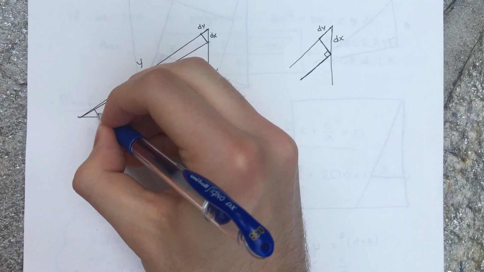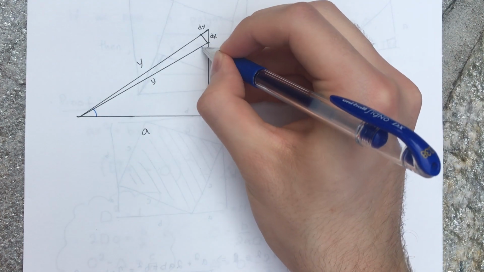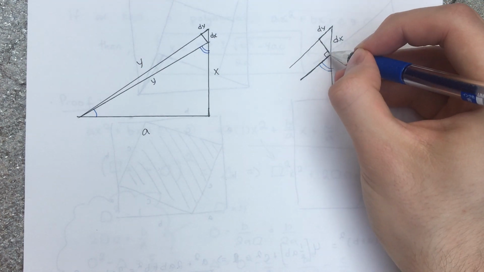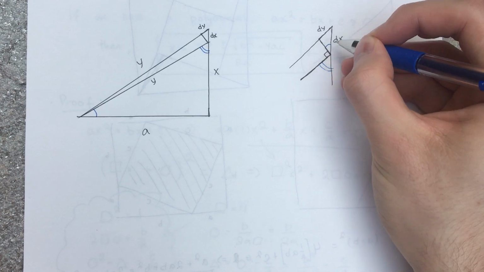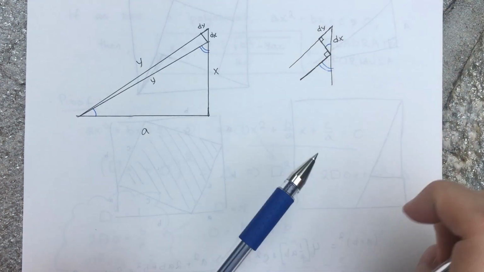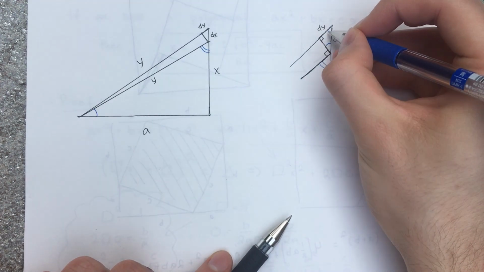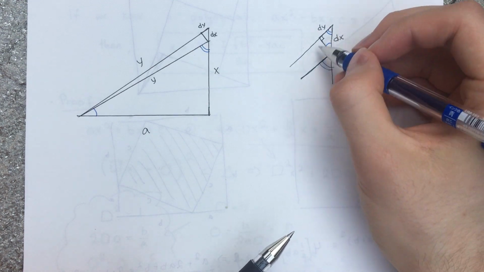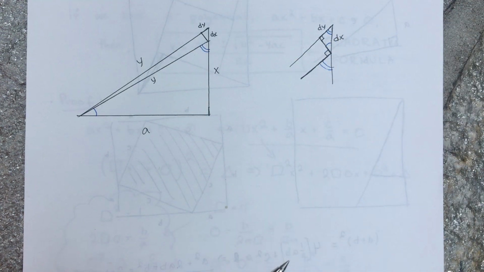So if we draw this angle and this angle, so that's right here, we'll see that because this is a right angle, then this is the first angle. Of course, this also is a right angle, and this is the second angle. So in the infinitesimal limit, they become similar triangles.